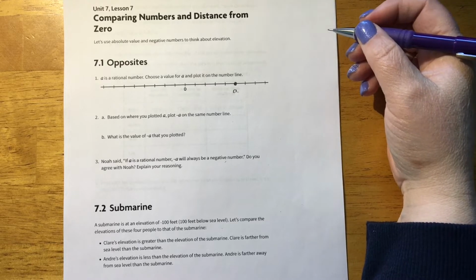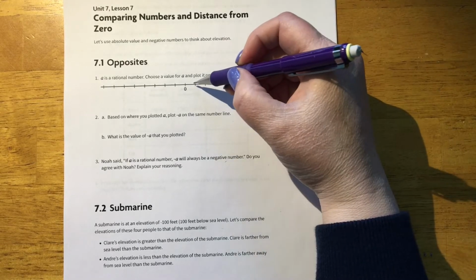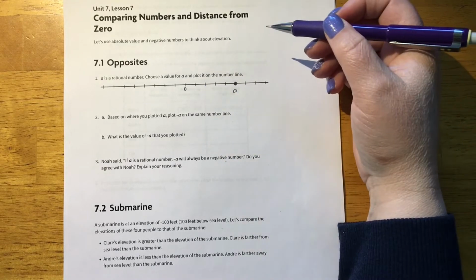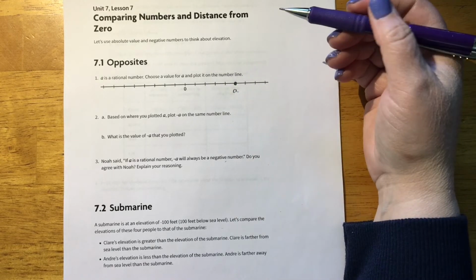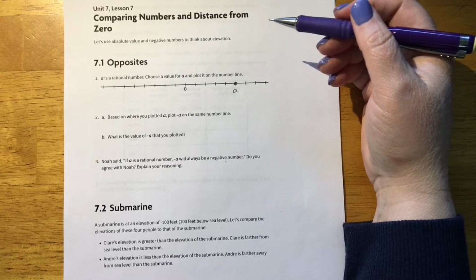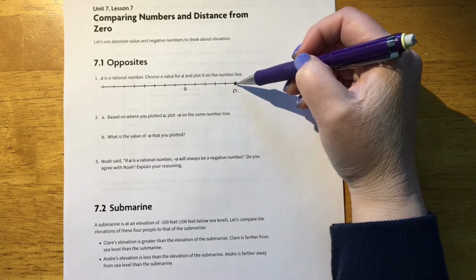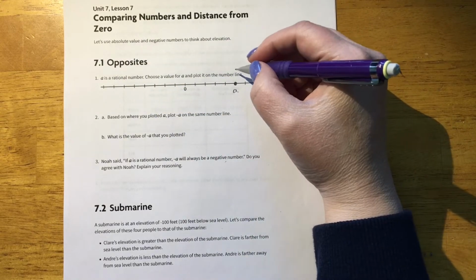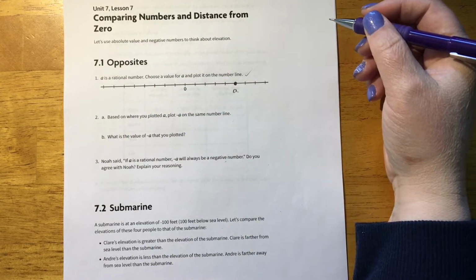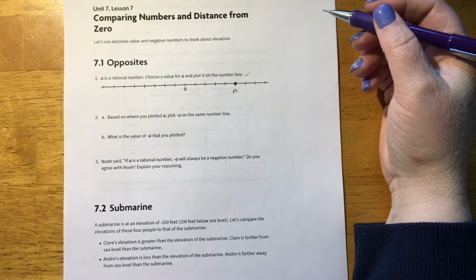Or we could simply say that A is 5. Or we could say that A is 5, 10, 15, 20, 25. Or we could say that A is 2, 4, 6, 8, 10. It literally doesn't matter. We can use any number as long as we can use the tick marks to get us there. Okay? So part 1 is done. We have now chosen A and plotted it on the number line.